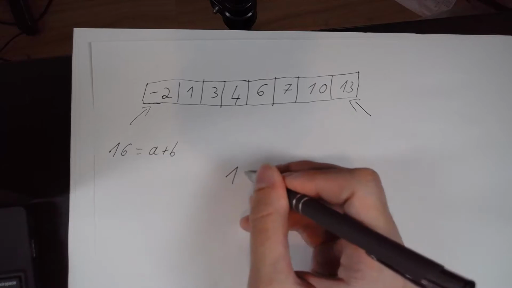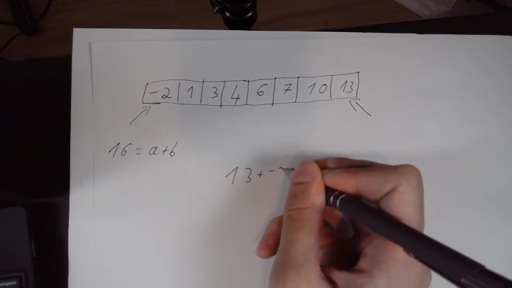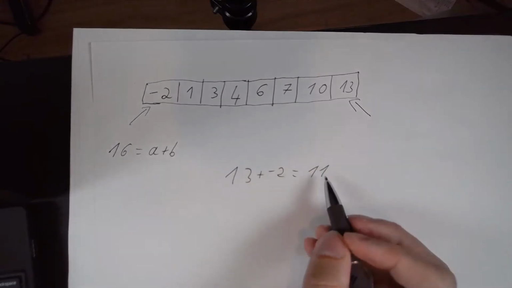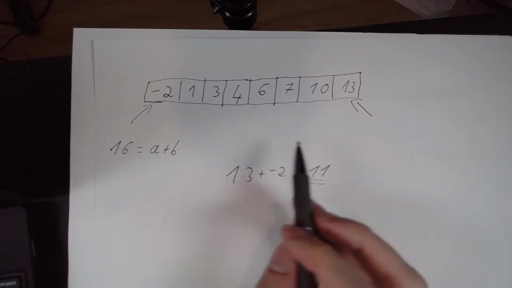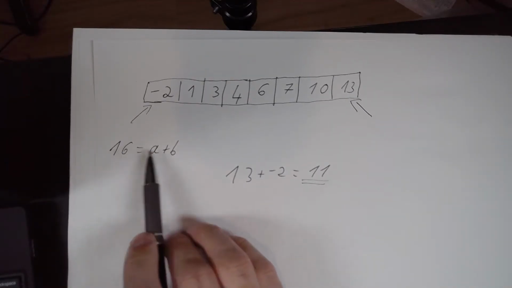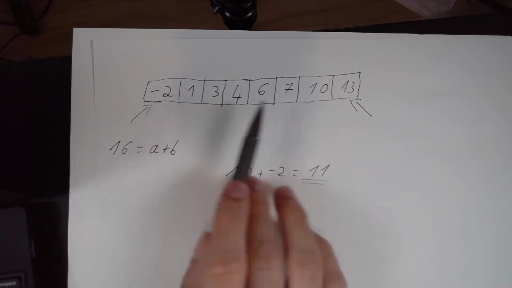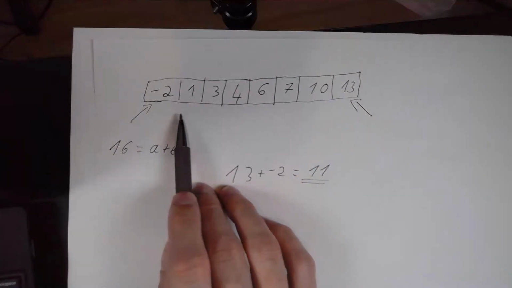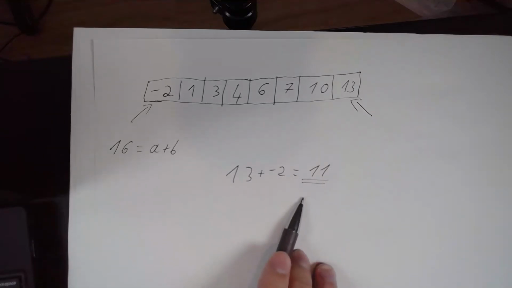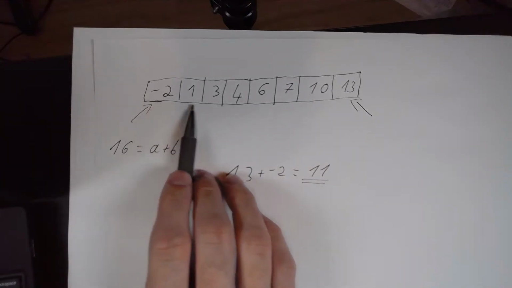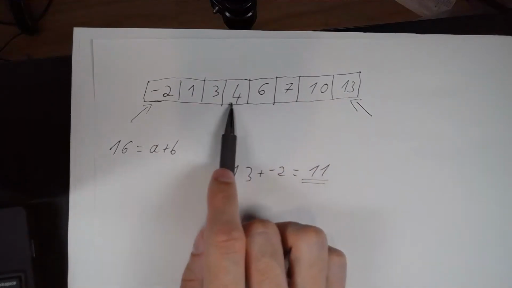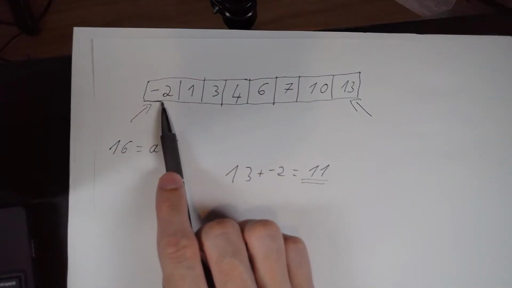That sum will be 13 plus -2, which is exactly 11. So this sum is smaller than the value we are looking for. 11 is smaller than 16. So whatever we do now, how we change which values we look at, we have to increase the sum. Can we increase that sum by ignoring the 13 and looking at any of those other values and keep the -2?